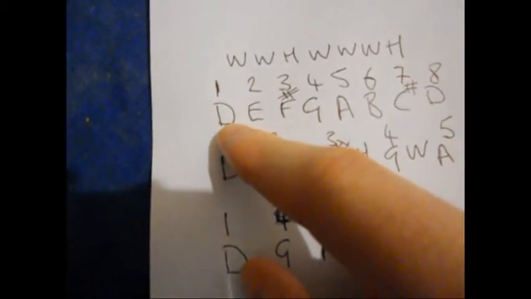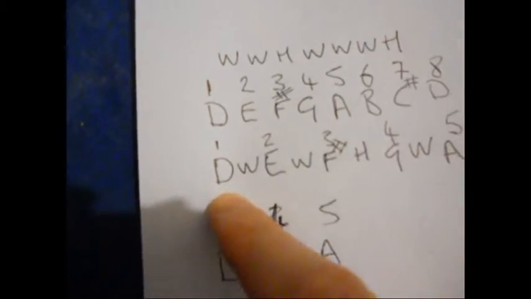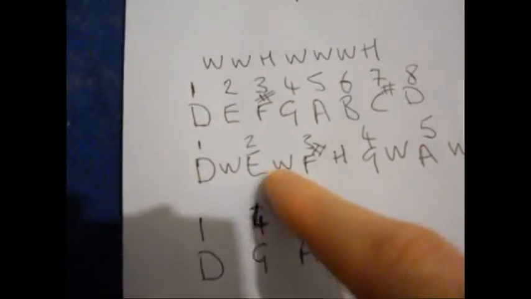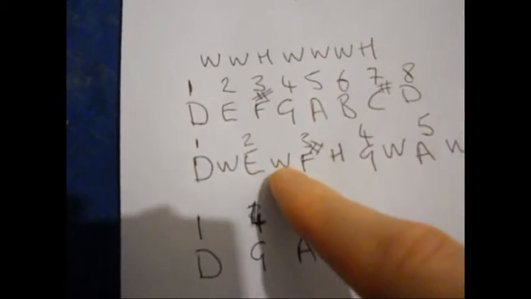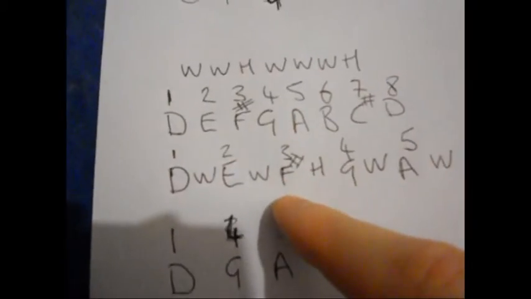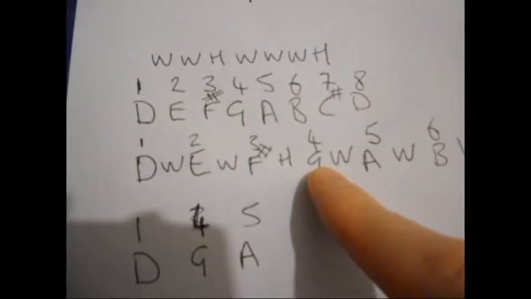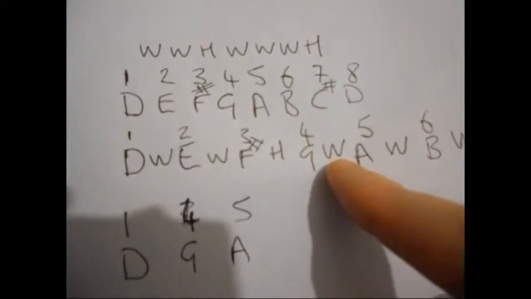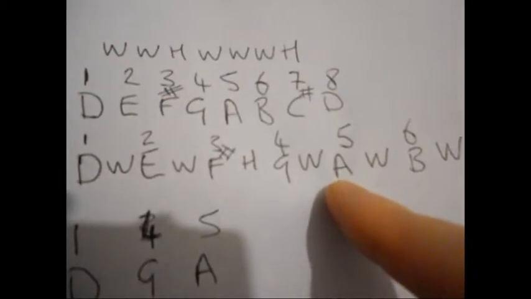So you find D on the guitar, which I'll show you in a minute, and you go D, whole, which is 2 frets, so it makes you come to E. From E, you go 2 frets again, another whole, which takes you to F sharp. From F sharp, you go half, which takes you to G. From G, you go whole, which is another 2 frets, which takes you to A.